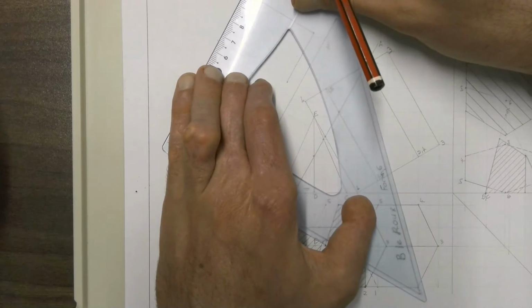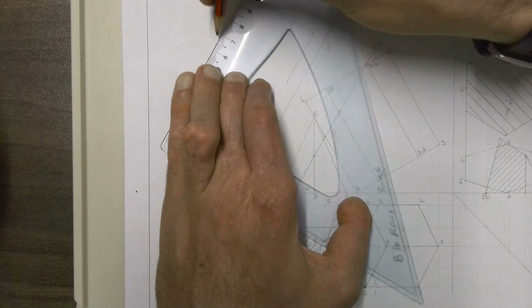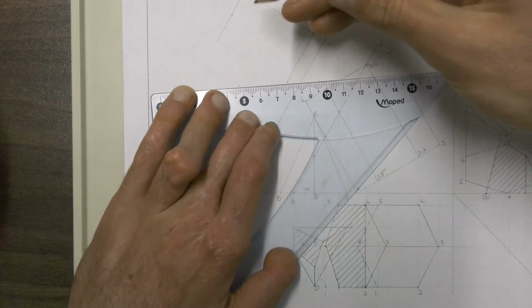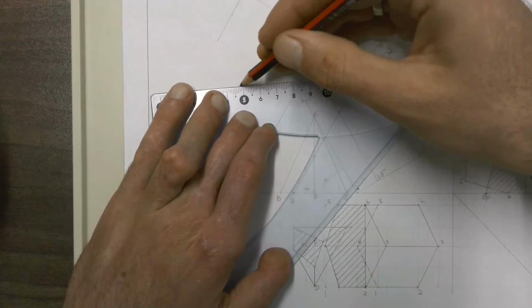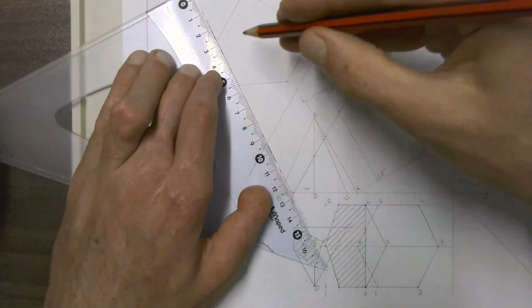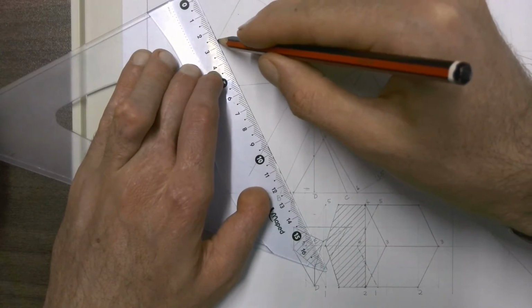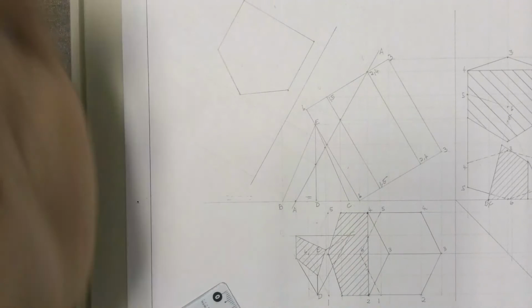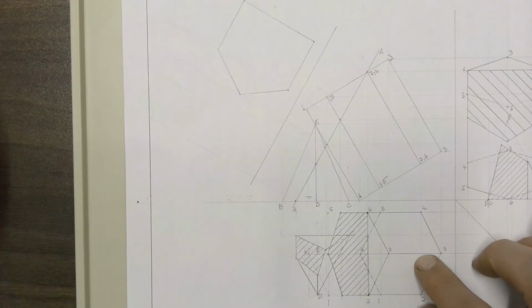Simple as that. Okay, so that now gives me the true shape. That's the true shape of the cutting plane on the hexagon.